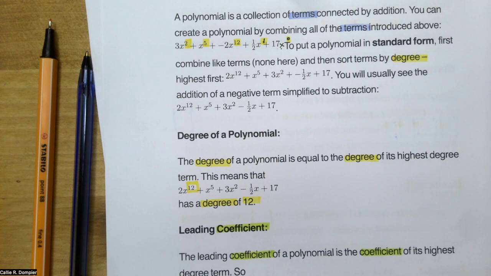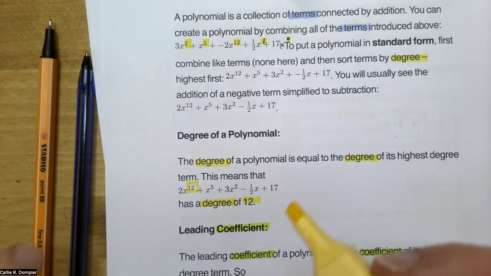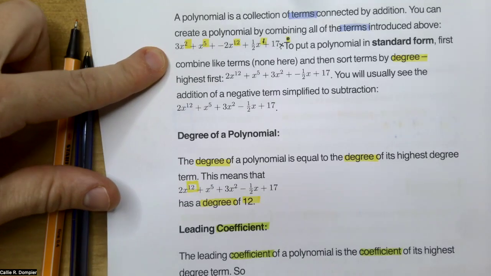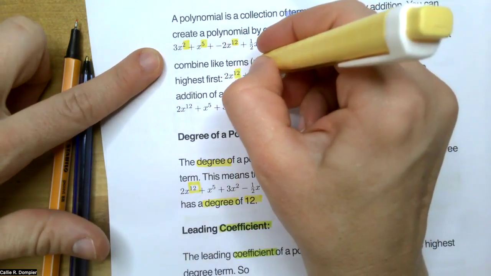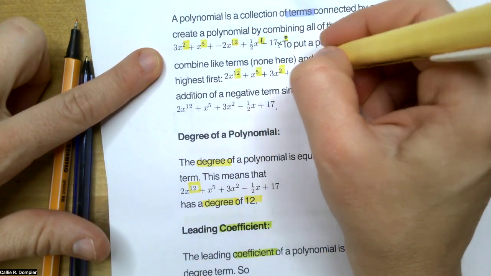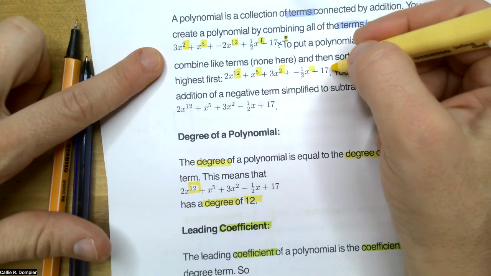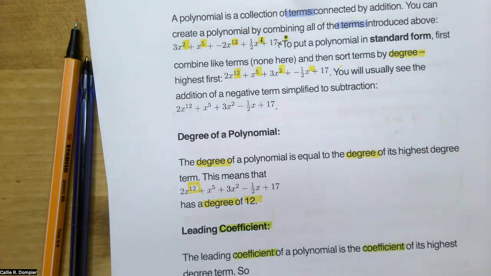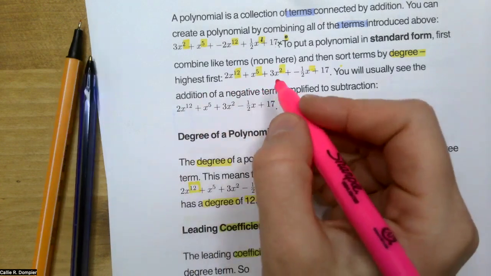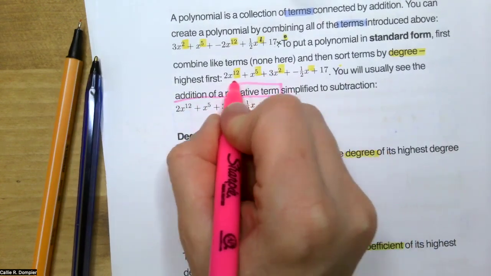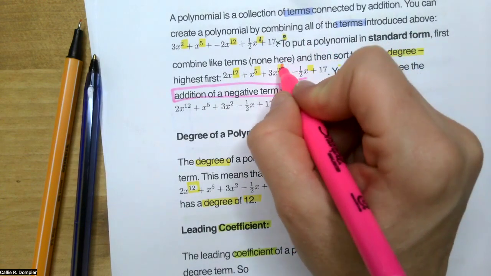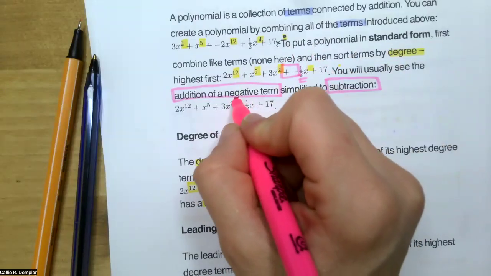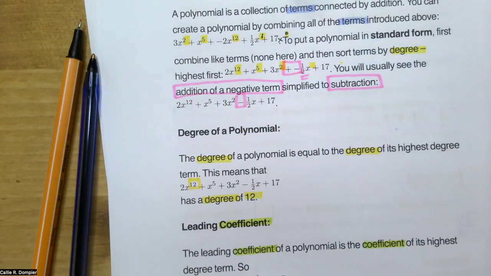Combine like terms and sort terms by degree, highest first. So notice that instead of 3x squared first, to put it in standard form, you're going to put the biggest degree first, followed by the next biggest, down to the constant, which is what 17 is called because there is no variable, okay? Now, notice that right here, we have the addition of a negative term. The addition of a negative term is the same as subtraction. So right here we had plus -1/2, and we just called it -1/2. Okay?